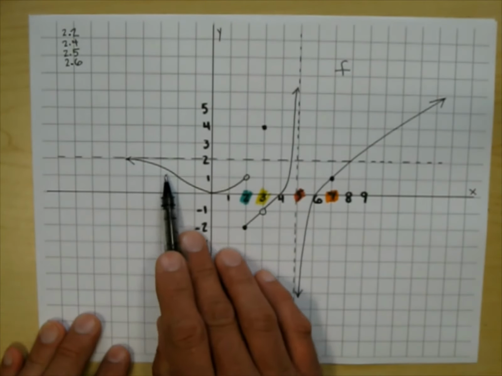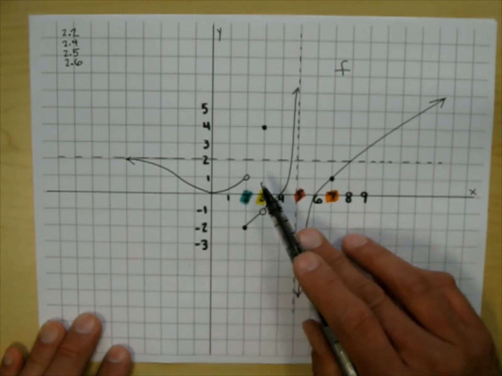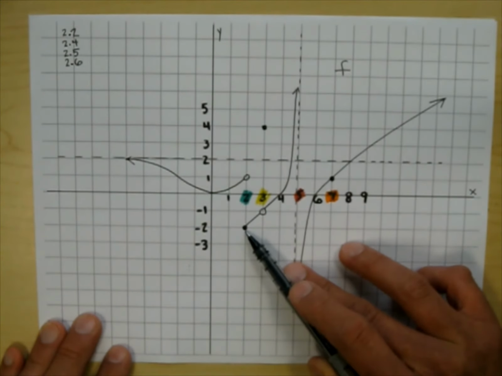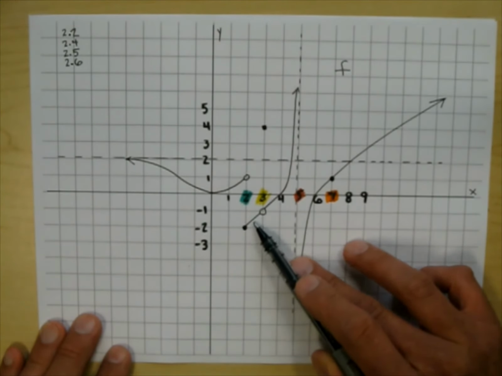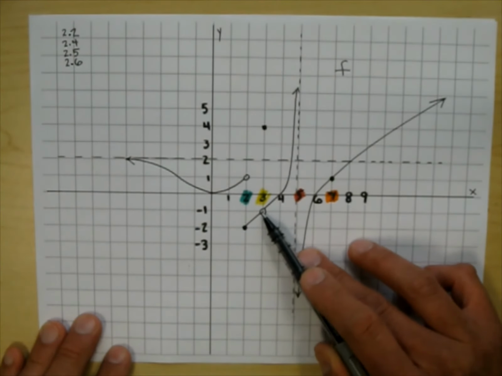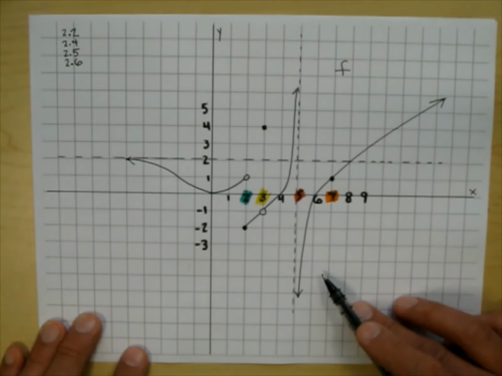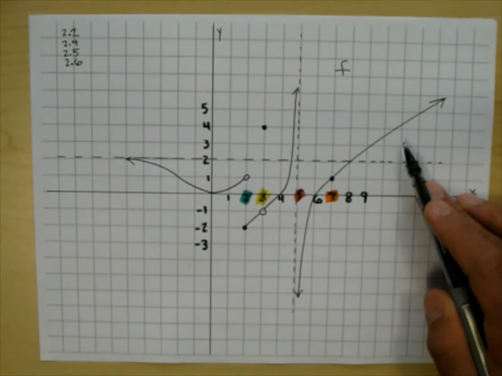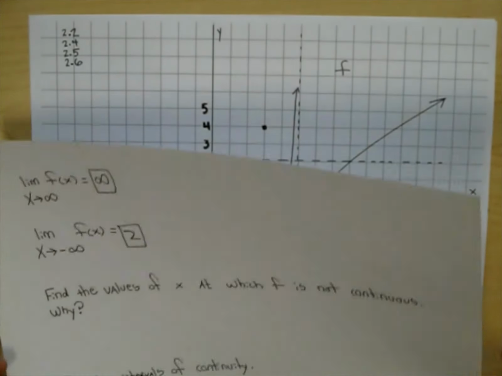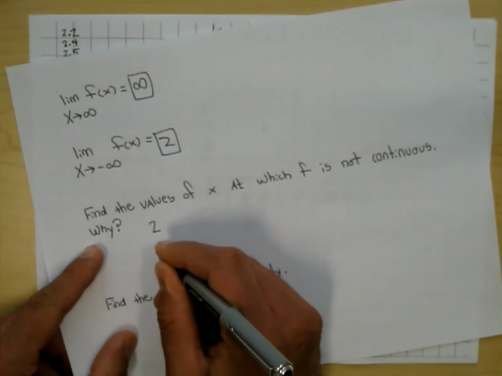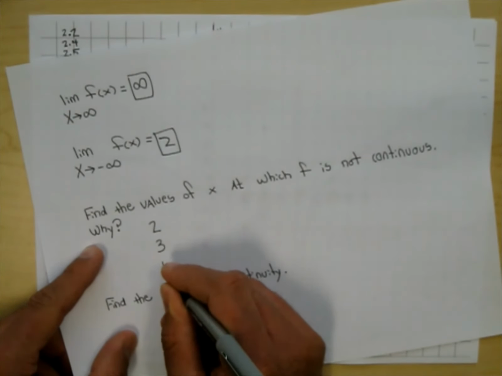So our points of discontinuity would be at 2. Where else do you have to lift the pencil up? 3 and 5. Okay, so I'm going to put those down. 2, 3, 5.